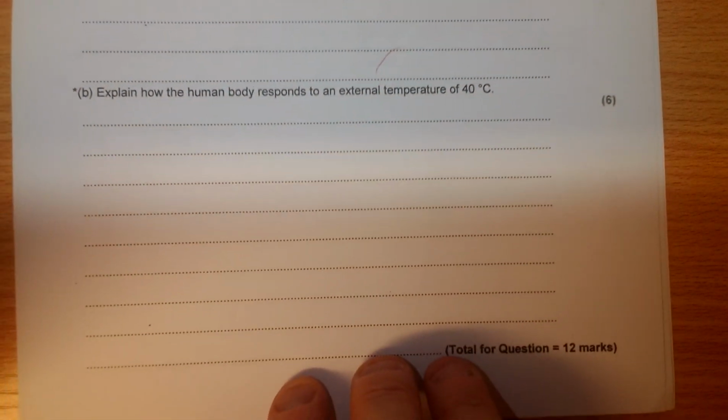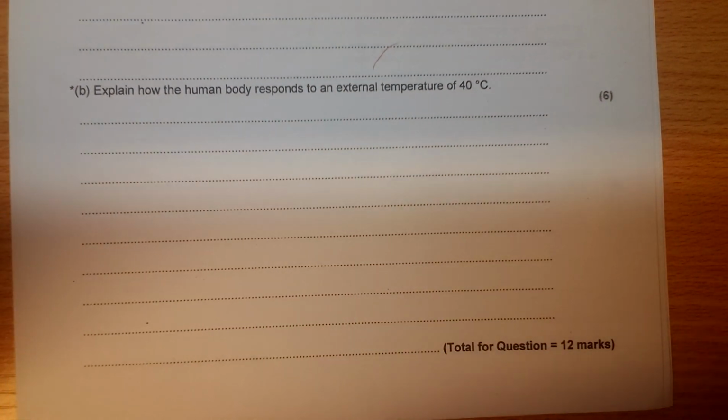And then the final part of the paper, explain how the body responds to an external temperature of 40 degrees C. Well, we should remember that 40 is above the body's normal temperature of 37 degrees, and so the body's going to have to work to avoid getting too hot. So it's a bit like the opposite of the question we were asked earlier. We need to say that the brain, again, the hypothalamus, detects that increase in temperature, and it does the following things to try and cool down. The hairs stay flat. That doesn't trap a layer of air and helps the body to stay cool.